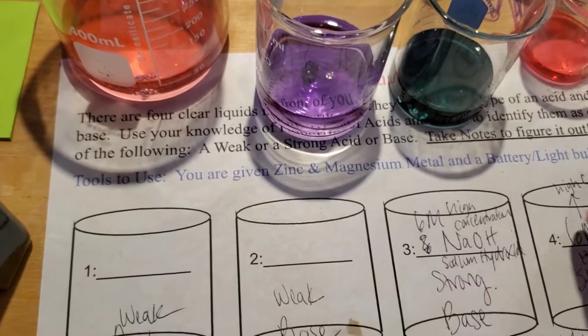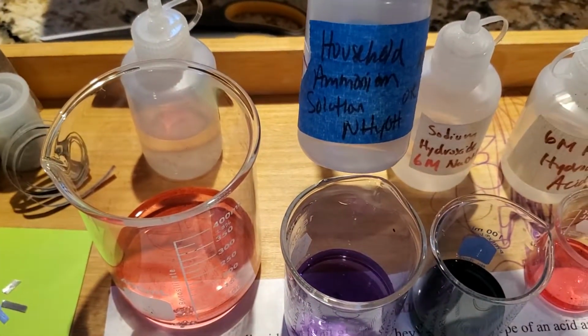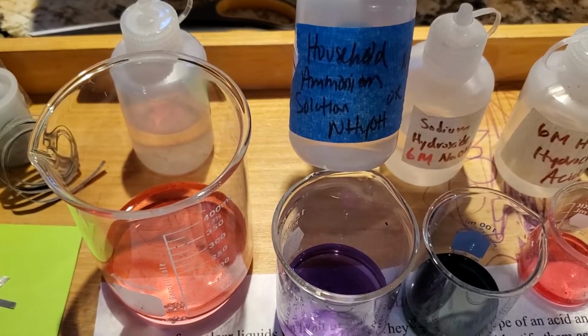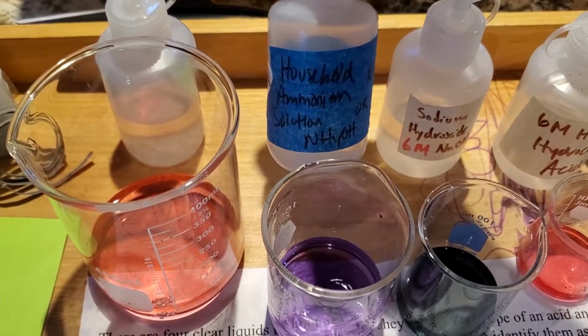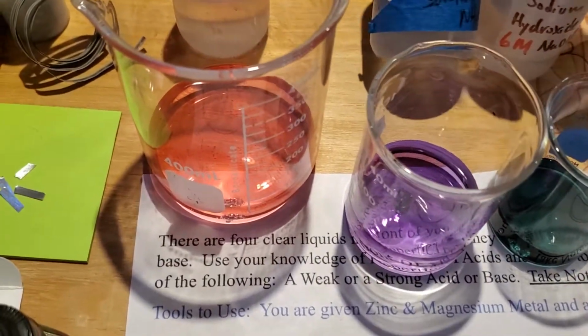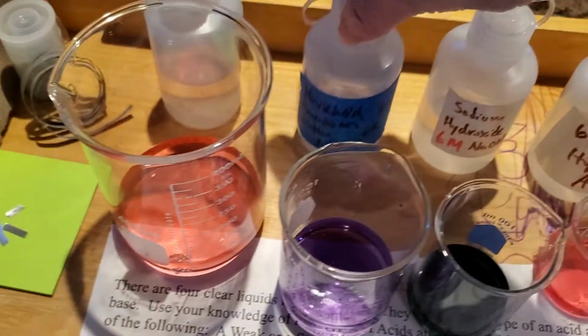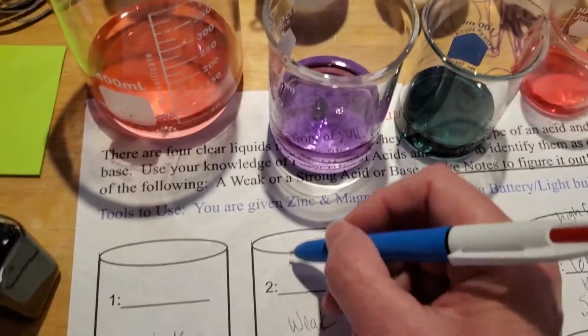And then this one is household ammonium, like your Windex, which is NH4OH. So ammonium hydroxide, and it is, where's the molarity? It's just household. That's why I was like, this household Windex sort of stuff should not have given, and I don't know. Should have just been that.